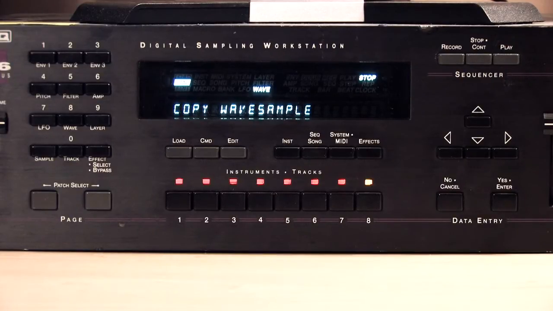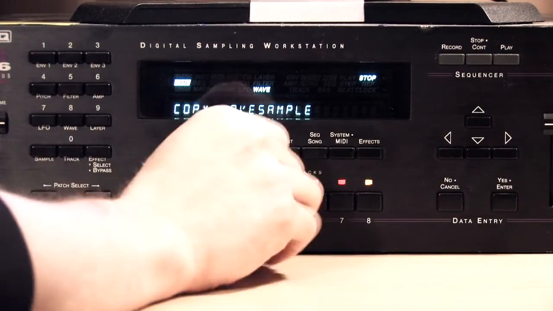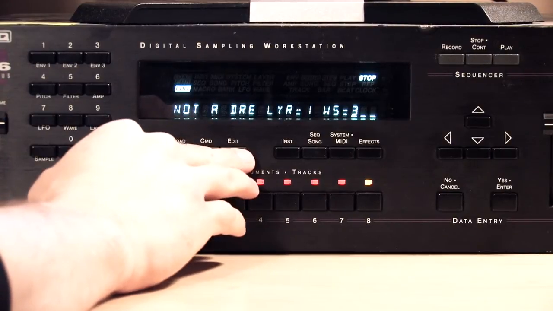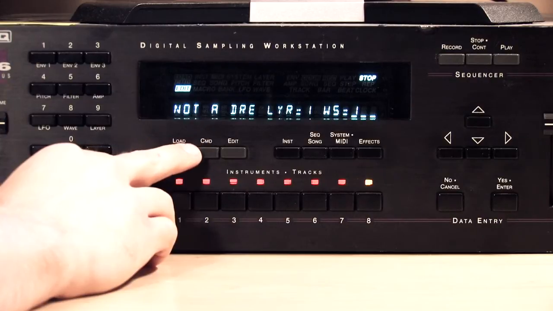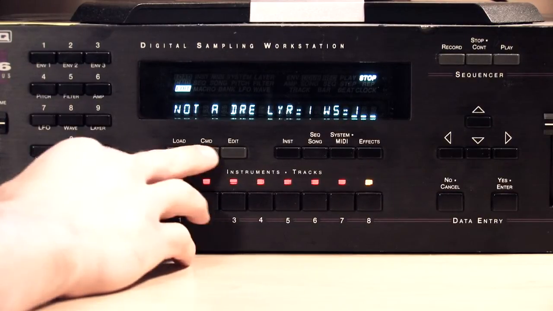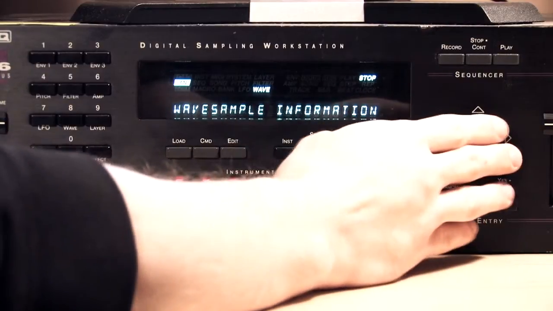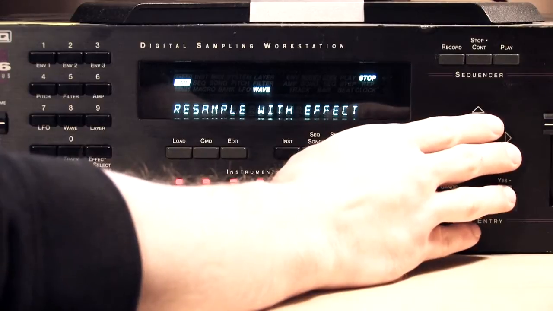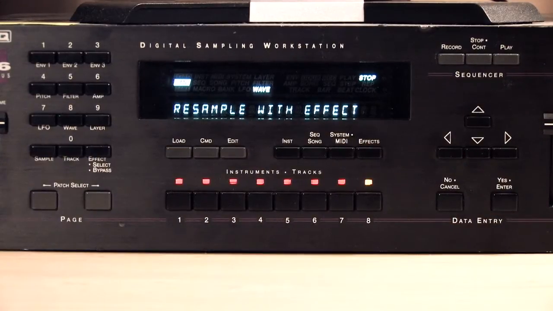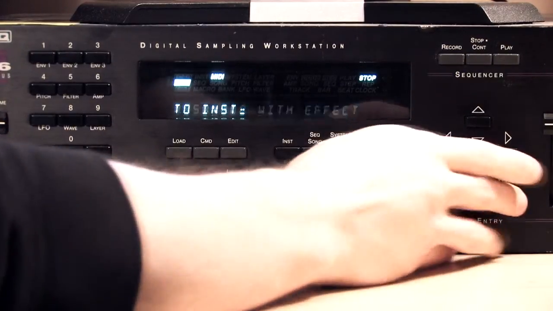The next thing I need to do is select our original wave sample, Command Wave, resample with effect. That will, in a sense, print that effect to tape so we can turn off the effect processor and still have that effect remain on the wave sample.